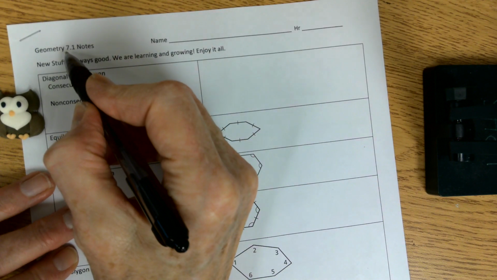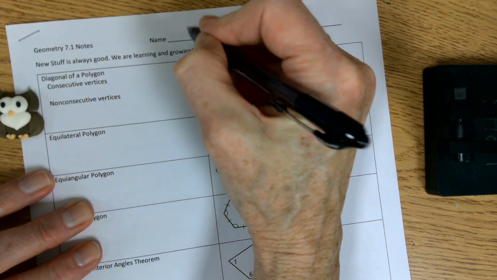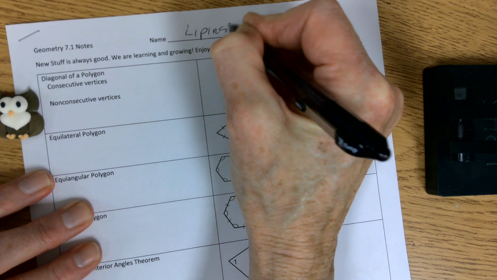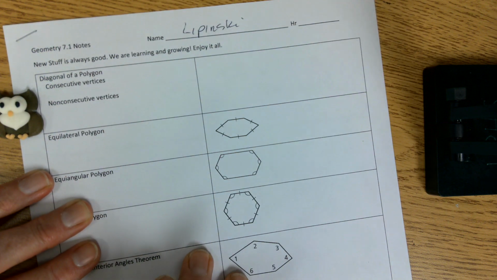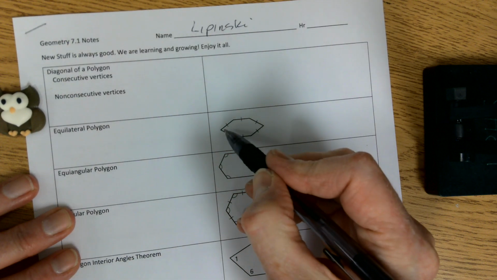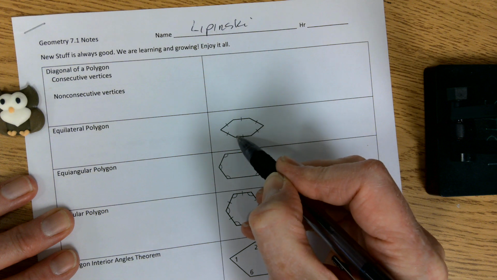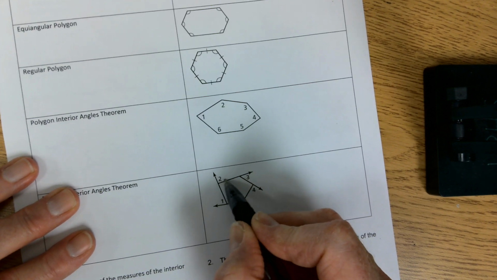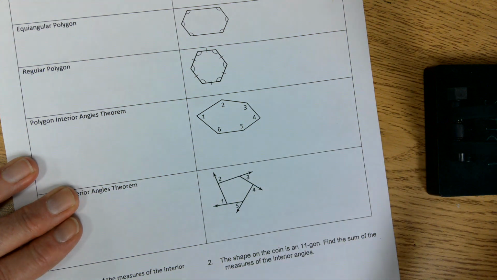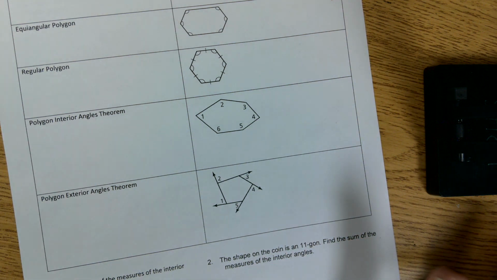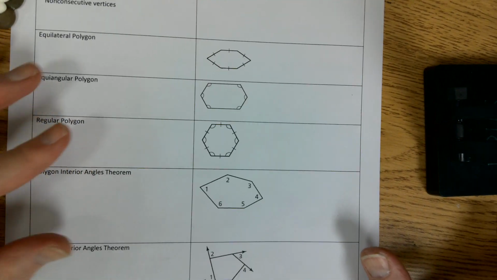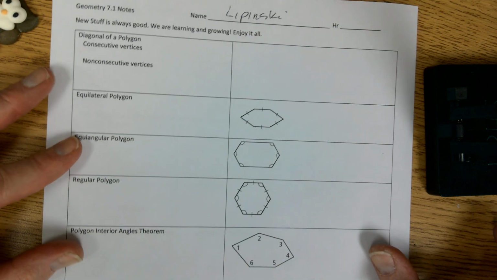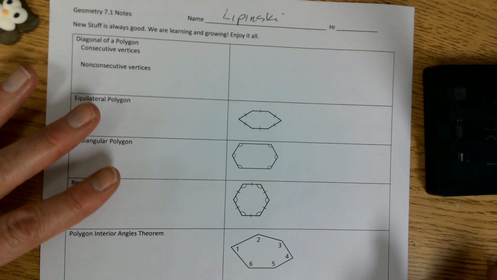Hi you guys, today we're going to work on chapter 7.1, okay? This is about the interior, which is inside angles of a polygon, and the exterior angles of a polygon. Those are basically the two big things that we're learning. It's not crazy hard or anything. It could get a little bit tricky, but not too bad.